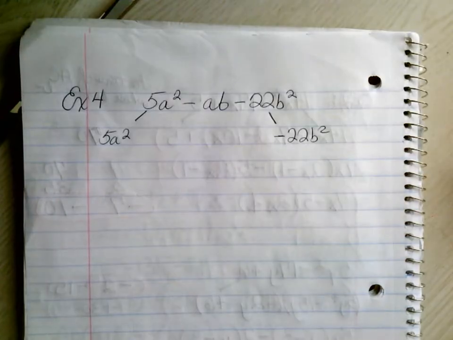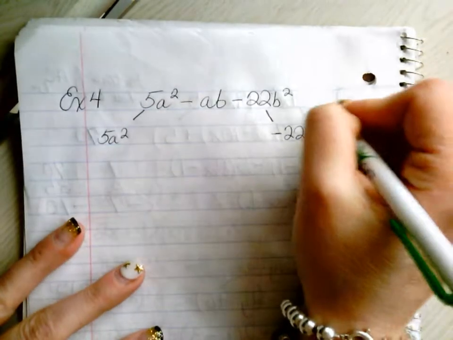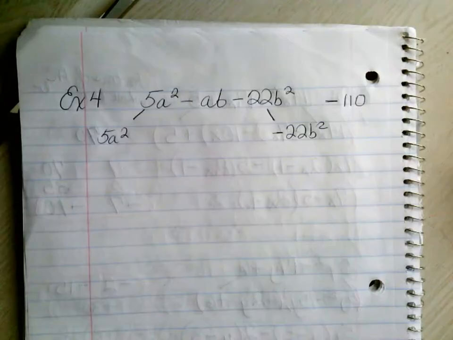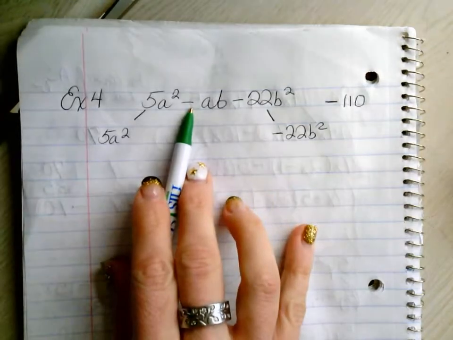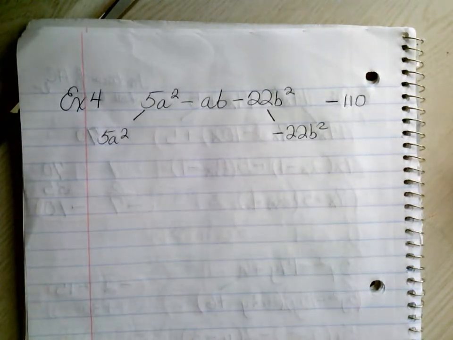What's 5 times 22? 110. Negative 110. Factors of negative 110 whose sum is a negative 1. That means they have to be 1 apart.